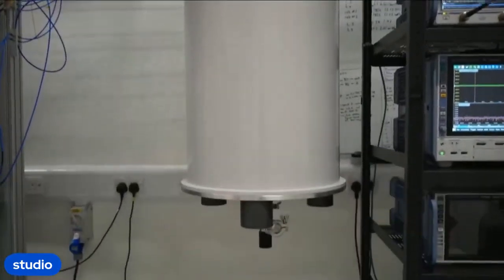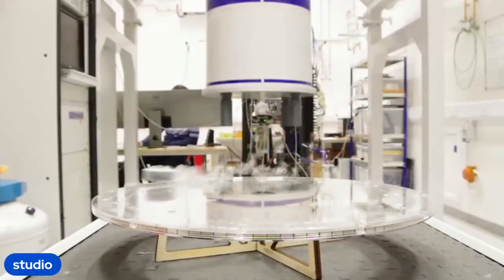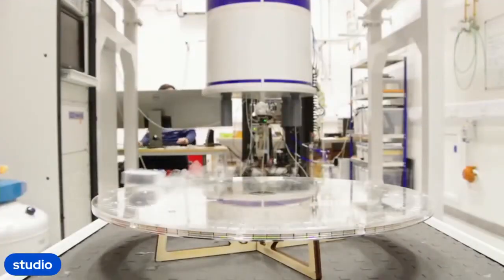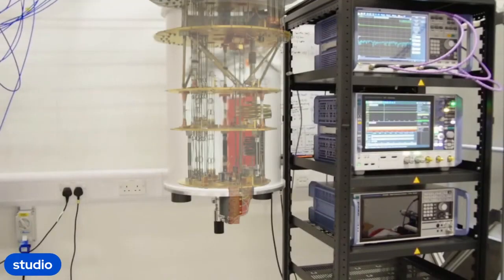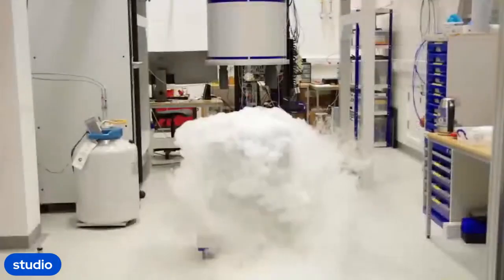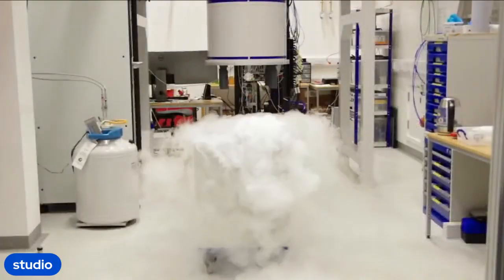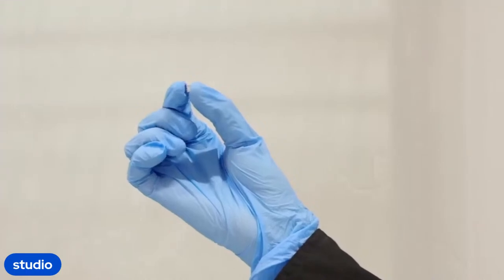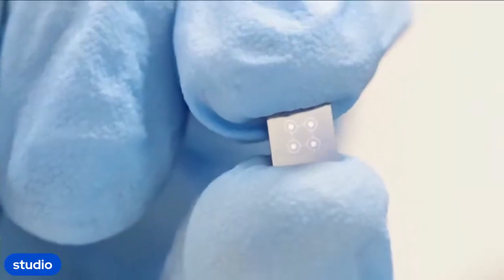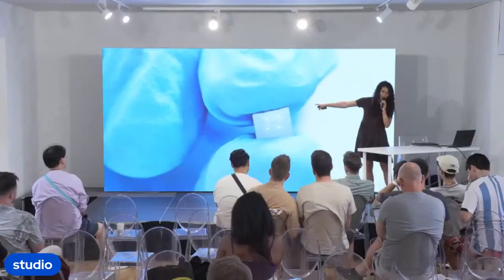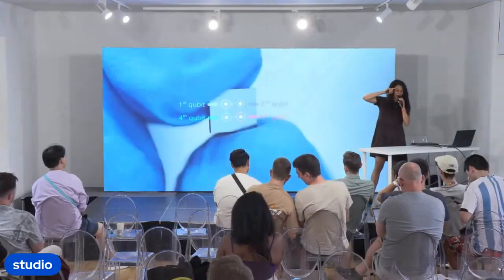So this is the fridge, which basically cools down the system in order for it to work. And you need to cool it down because it uses superconductors. So this is the inside of the fridge. And when you run something on the quantum computer, let's say I'm typing something using the IBM Quantum Experience. So this is the quantum chip. And you can actually see the 4 qubits with your eyes.